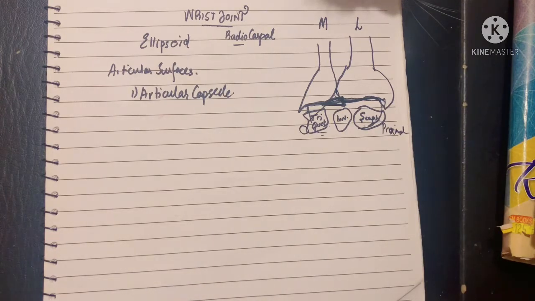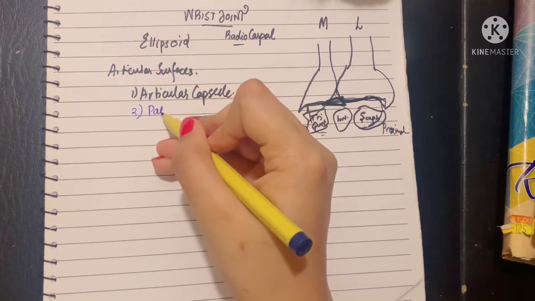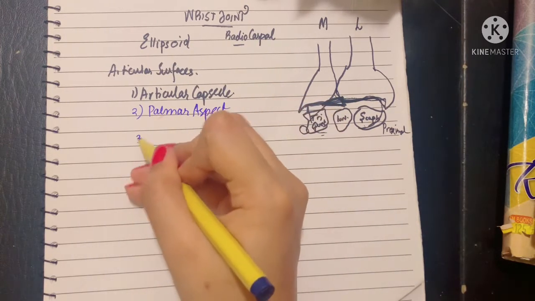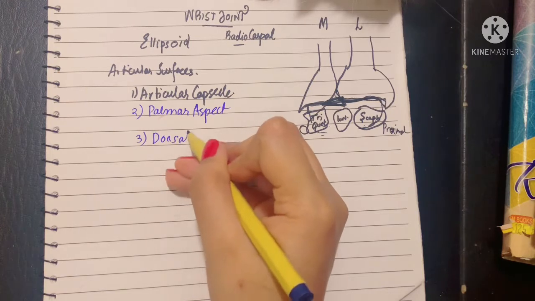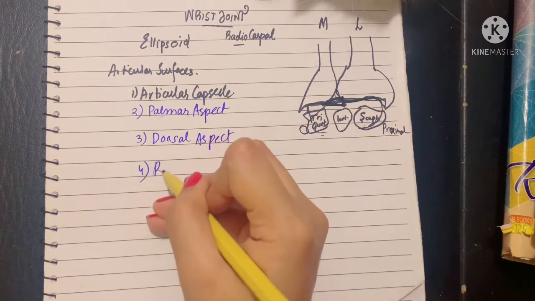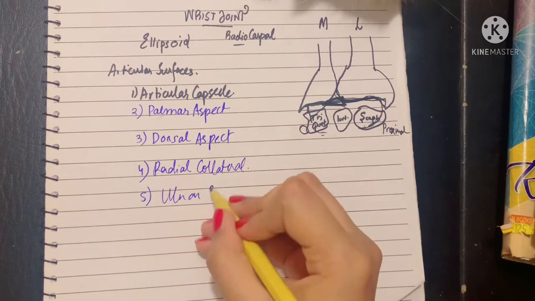The articular capsule is strengthened by some more ligaments of the wrist joint. Now these ligaments are, first you have ligaments on the palmar aspect, then you have a ligament on the dorsal aspect, and finally you have the radial collateral and the ulnar collateral ligaments.